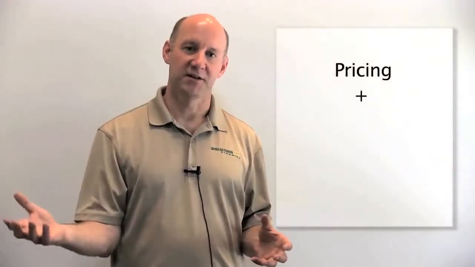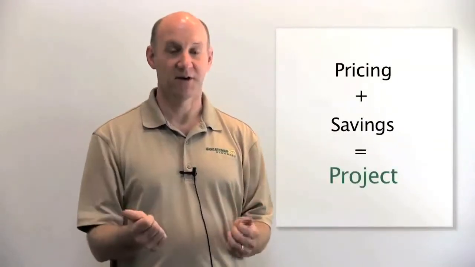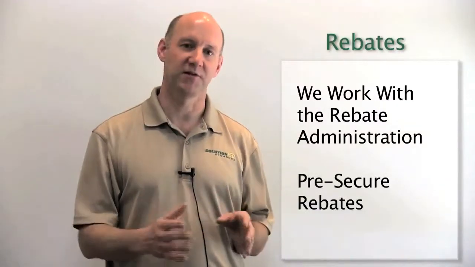And once we've gotten the pricing back, we've got the model which calculates the savings highly accurately. So we've got pricing and savings, we bring those together and we've firmed up the project. So now we know what it's going to cost and we know what it's going to save. And then we'll put that into rebate applications. So if there's rebates or incentives in your area, we'll work with those authorities to start that process. Basically pre-secure or get some sort of level of commitment on what sort of incentive they're going to kick in to help the project.